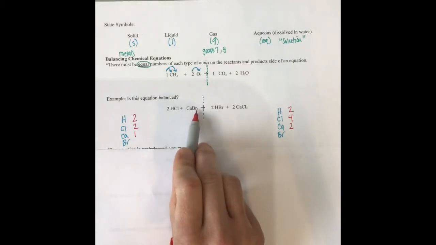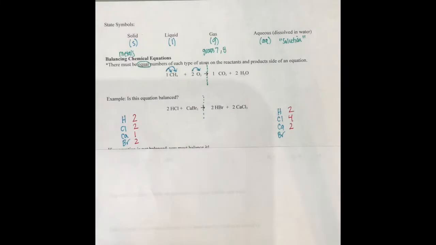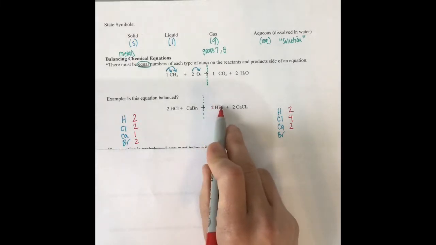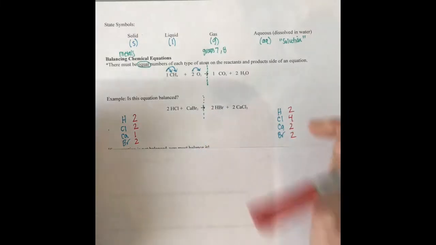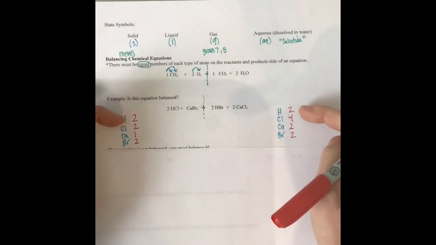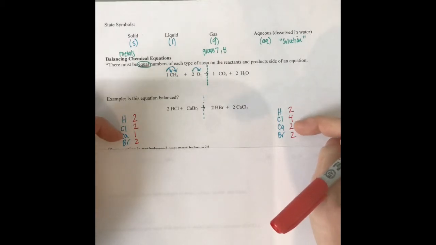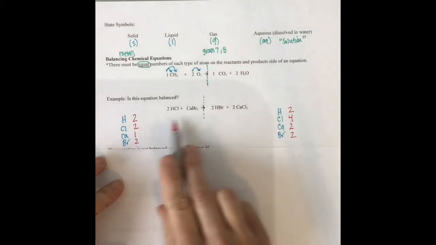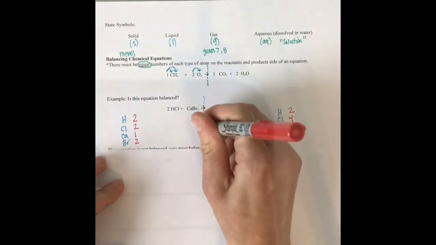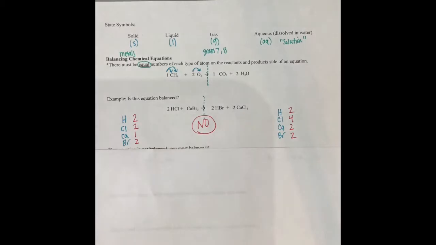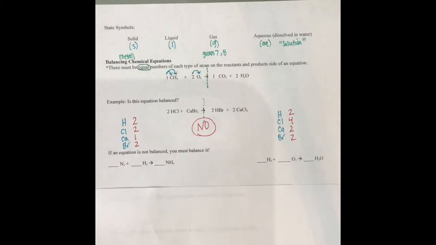Bromine, Br2, and 2 Br. So if I'm looking at my numbers here, it looks like my chlorines are not the same. This reaction is not balanced. So if you encounter that, you need to balance the reaction. So let me show you what that would look like.